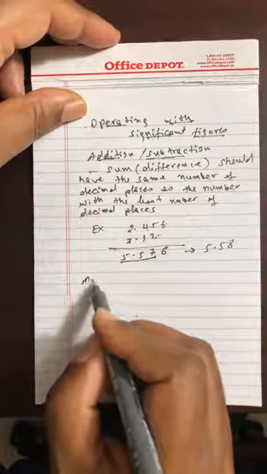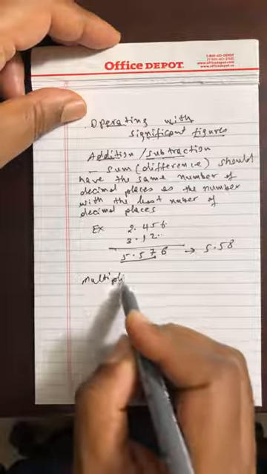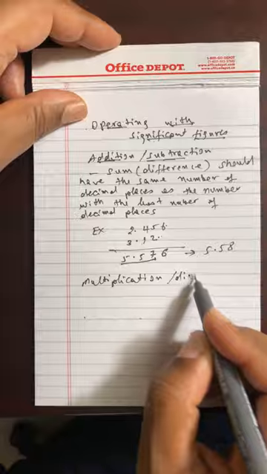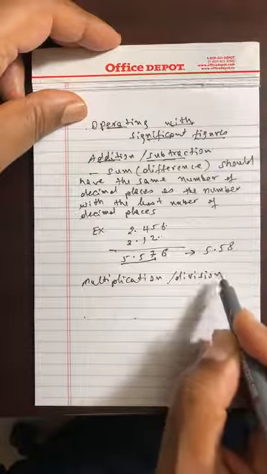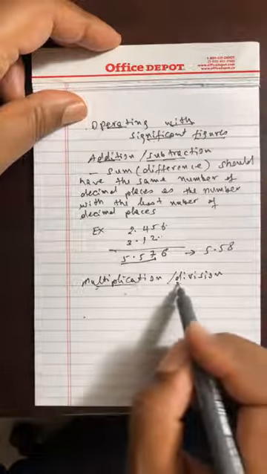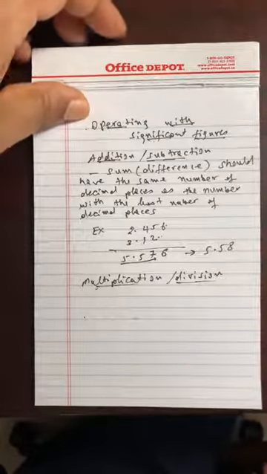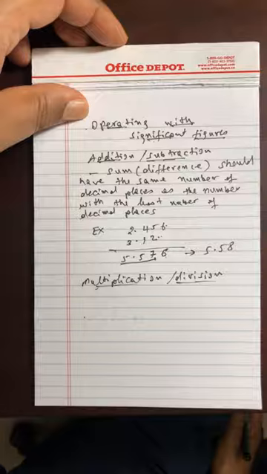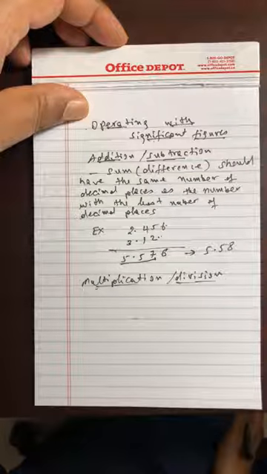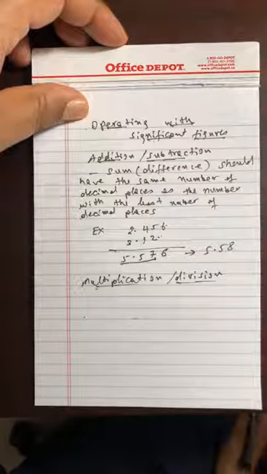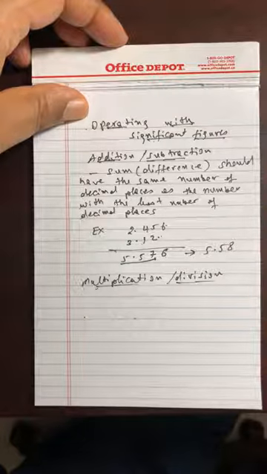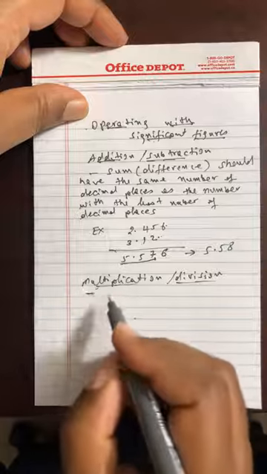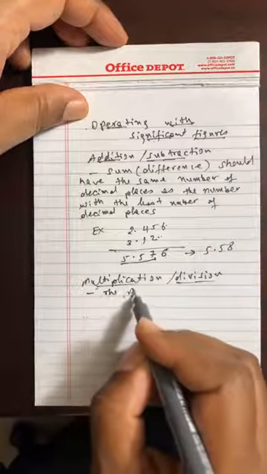Next, let's look at multiplication or division. Multiplication and division are basically the same operations. Division is multiplication by a reciprocal. In this case, we go by the number of significant figures. The product or the quotient should have the same number of significant digits as the number with the least number of significant digits.